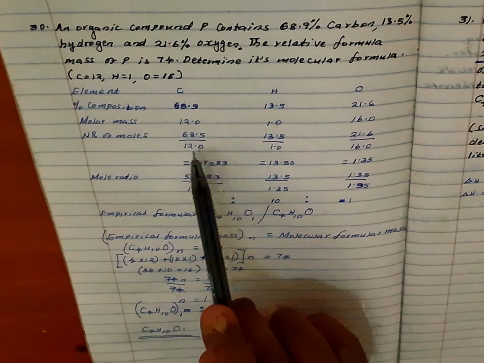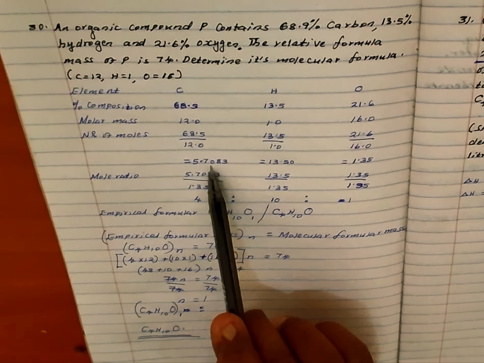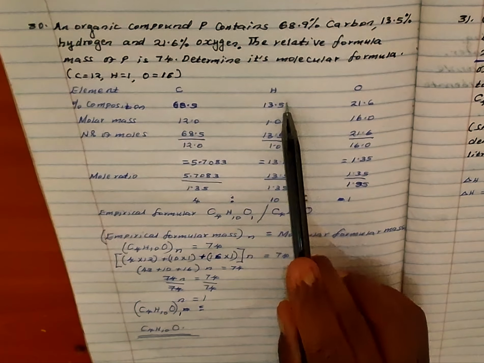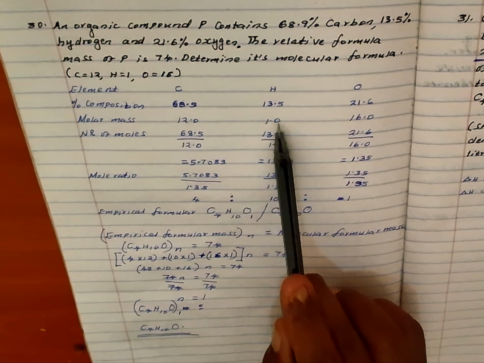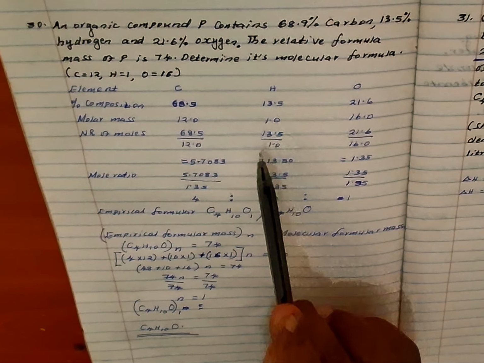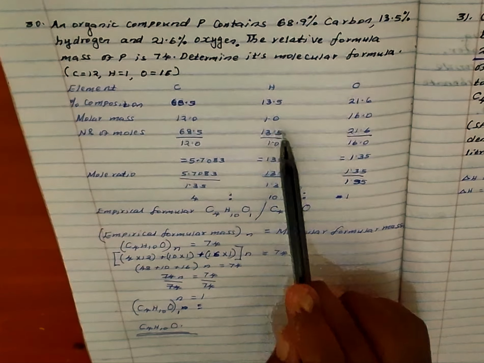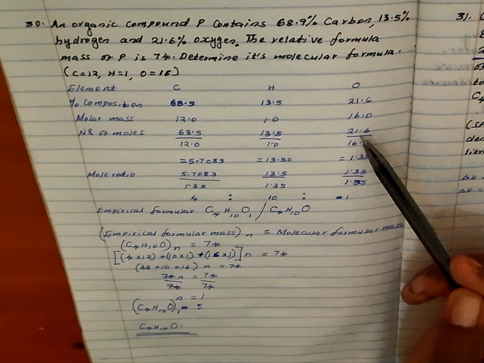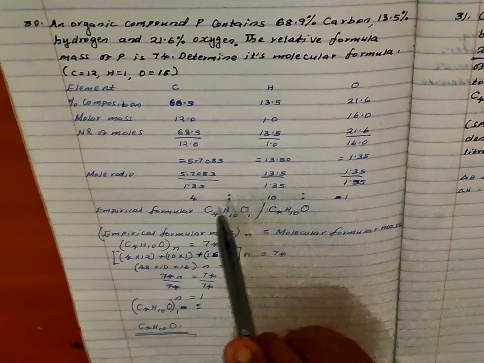So for carbon, 68.5 divided by 12, we get 5.7083. I've written the answer to 4 decimal places. For hydrogen, it is 13.5, which is this one, divided by 1, which is this one. So what is on the top divided by what is on the lower side. Oxygen, 21.6 divided by 16, we get 1.35.